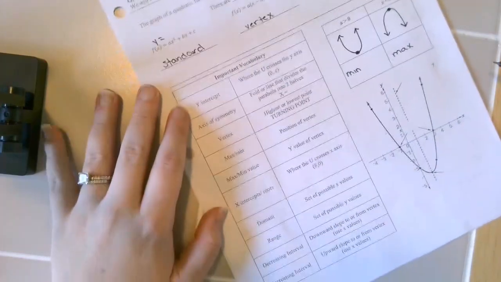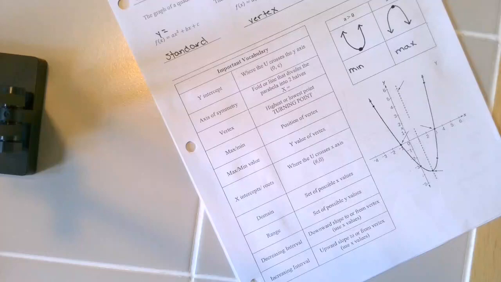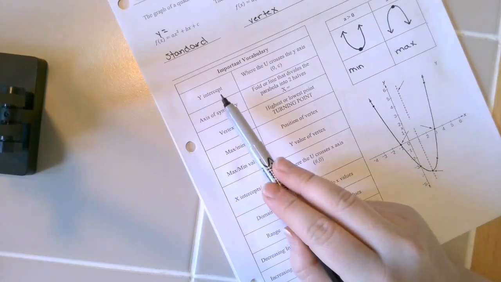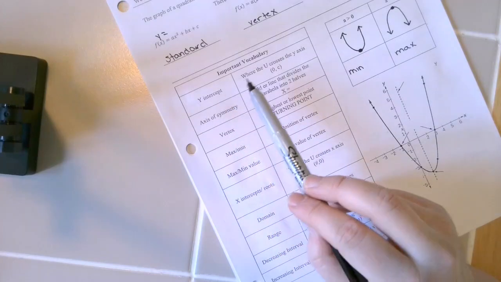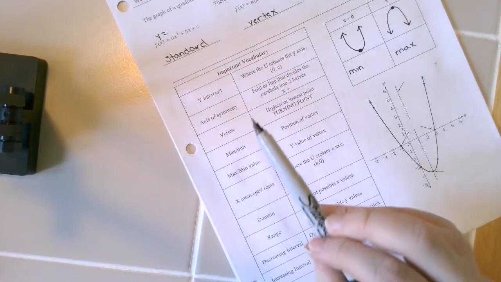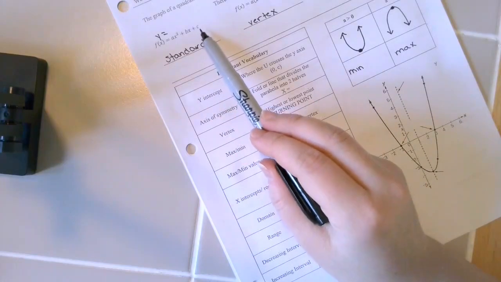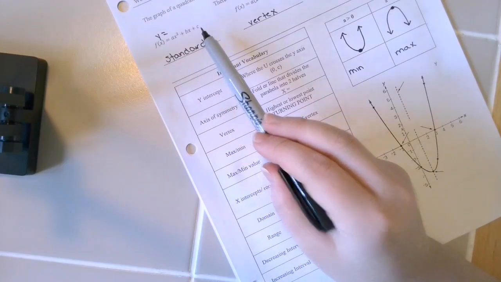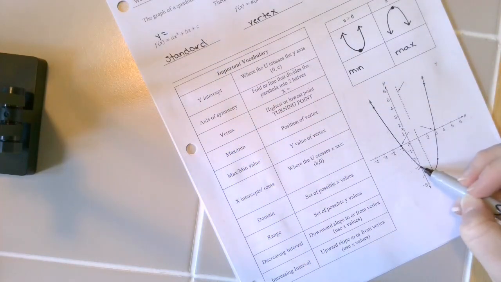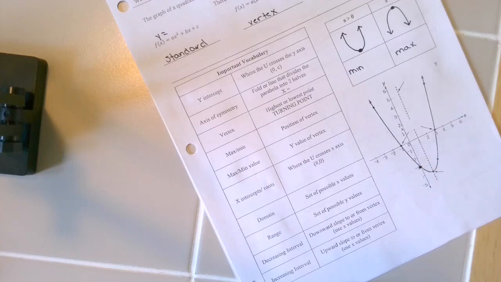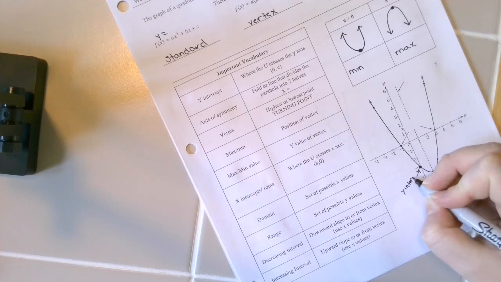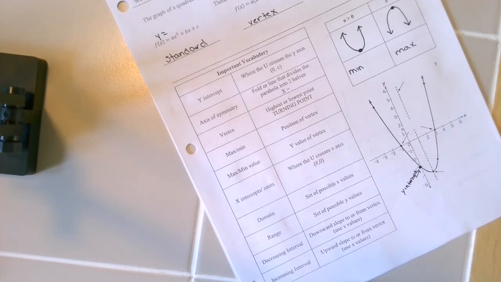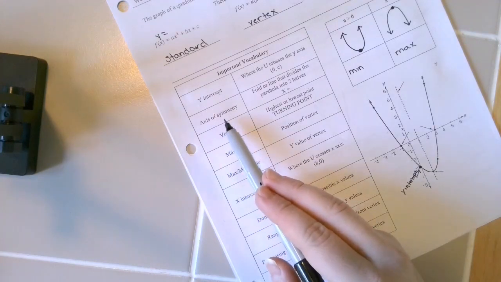Okay, a couple more vocabulary words we need to go over. Your y-intercept, you know this from linear equations and exponential functions, is the same thing. It's where it crosses the y-axis. When it's in standard form, it's your c value. So if we look over here, here's where it crosses your y-axis. You are going to write y-intercept, so you have a reference when you're trying to figure out which is which.